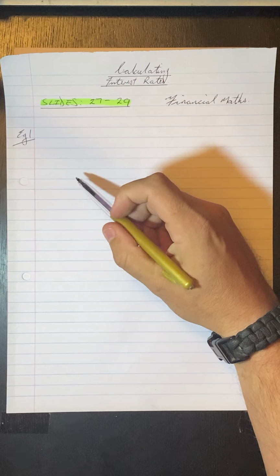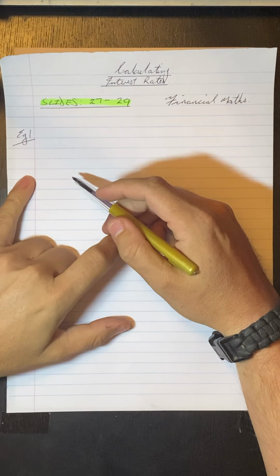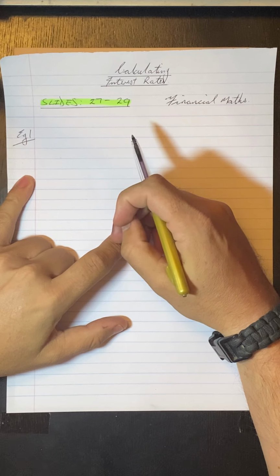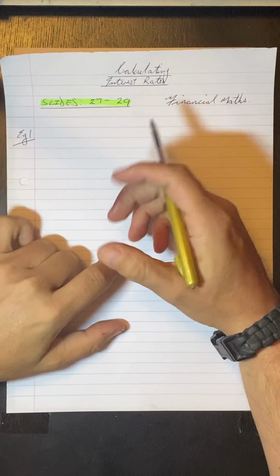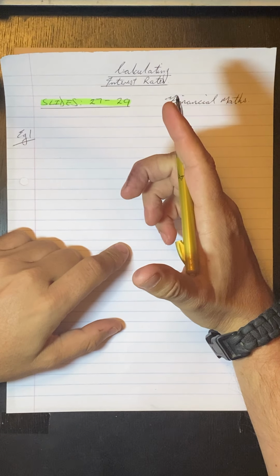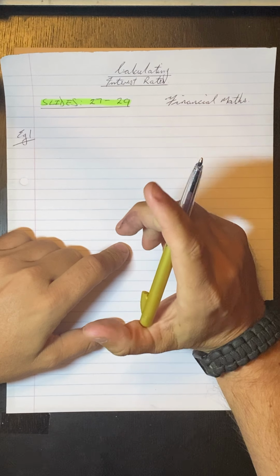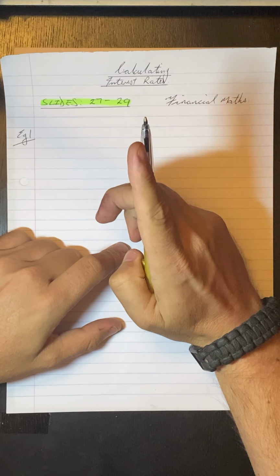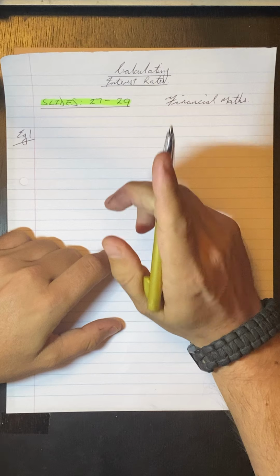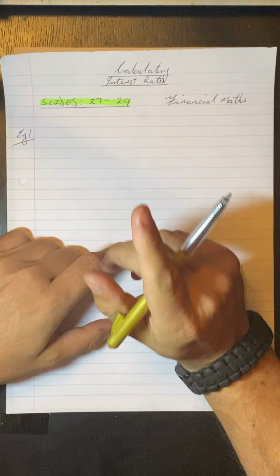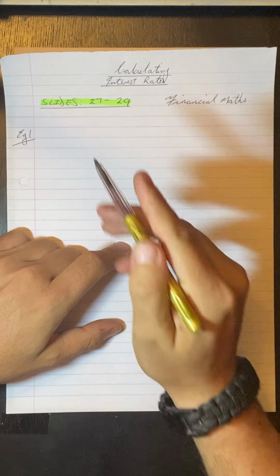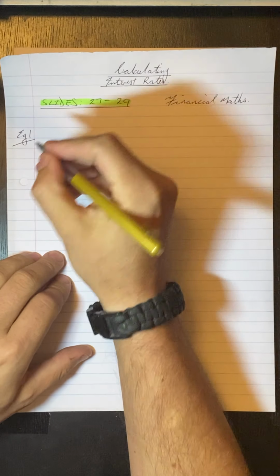Okay, so for example 1, I'm just going to read it out to you. It says 20,000 Rand is invested in shares on the stock market. After 8 years, the shares are sold at 52,000 Rand. Calculate the simple interest rate. Okay, so we know we're dealing with simple interest.